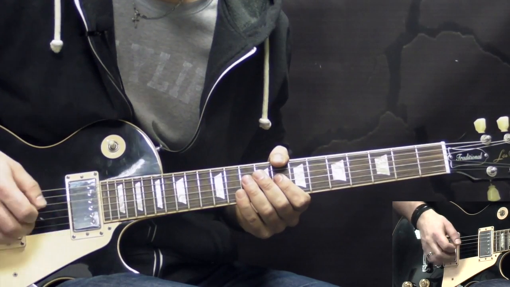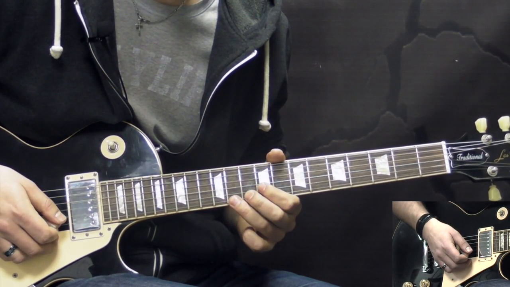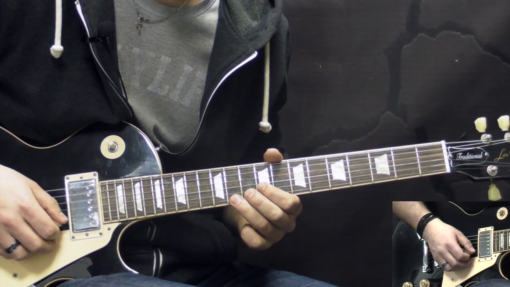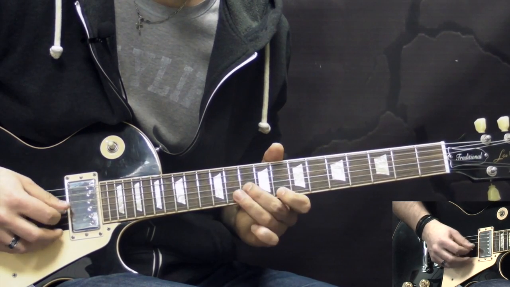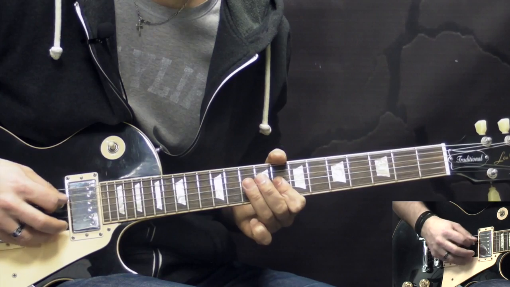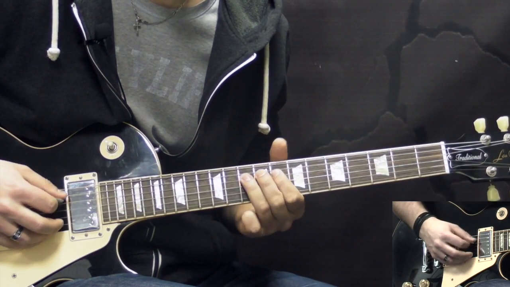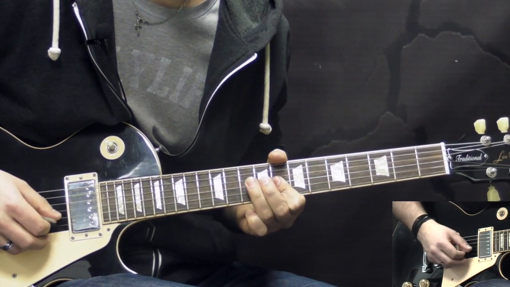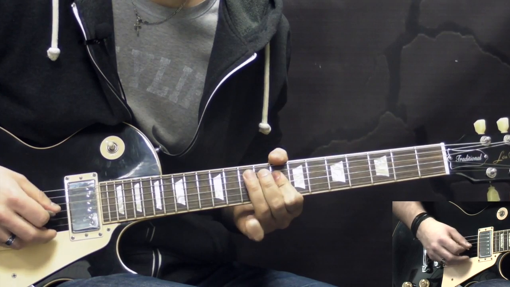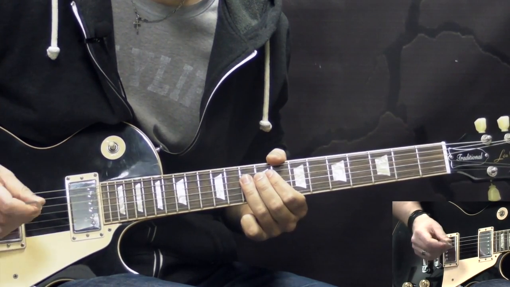Okay, so this last part of the lick, which is with the turnaround, goes like this. Okay, and the ending again is familiar.